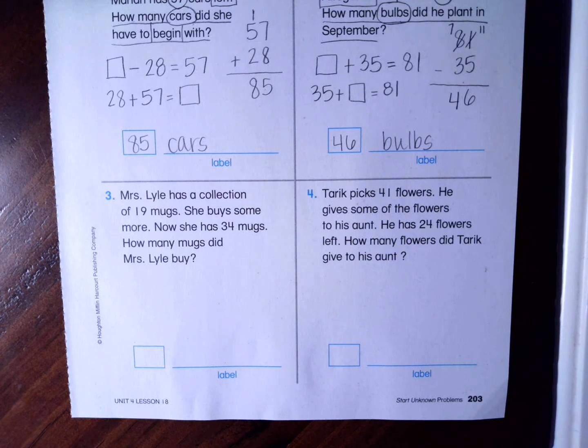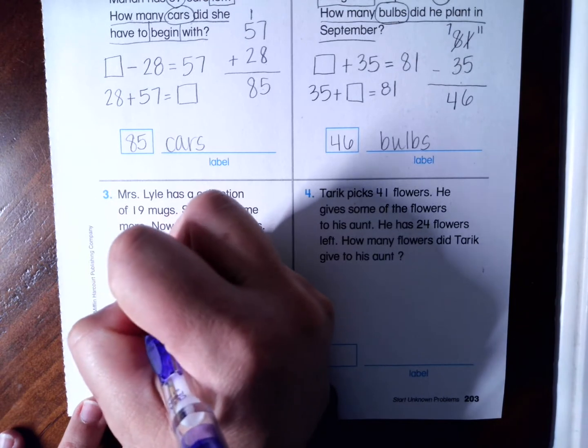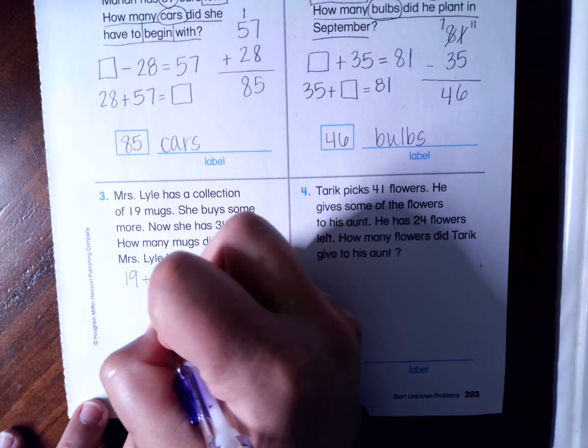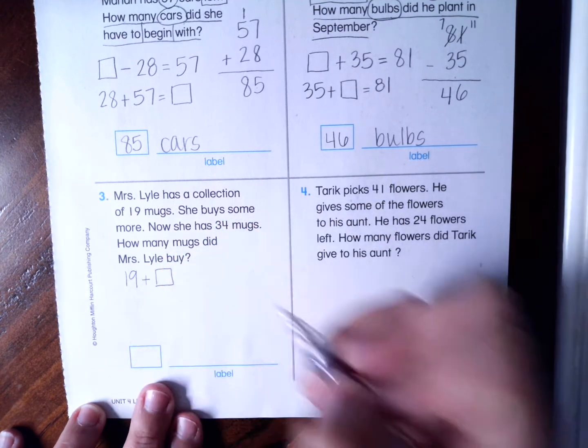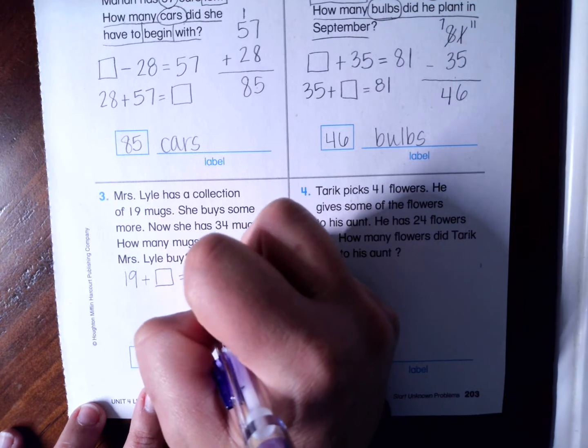Now, this problem, besides having bigger numbers, is not necessarily a complex problem. Okay, so if we write our equation as we read it, I know she has 19 mugs. She buys some more, and now she has 34.